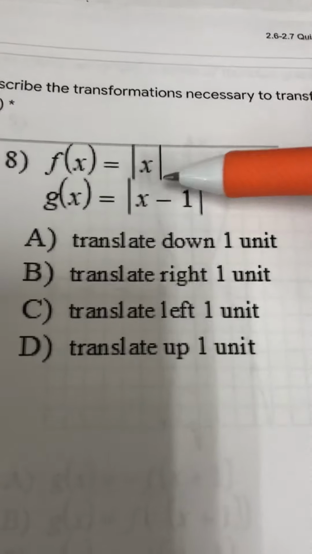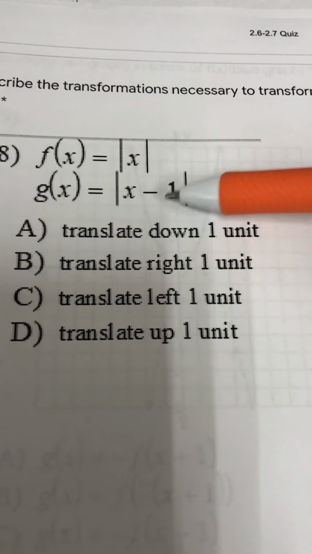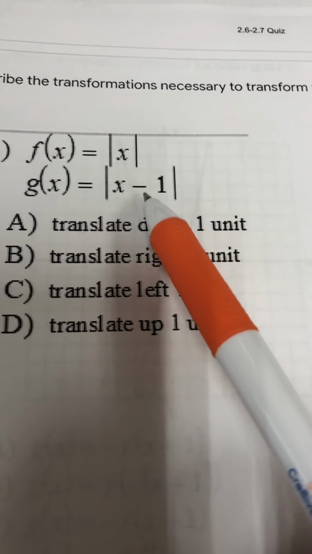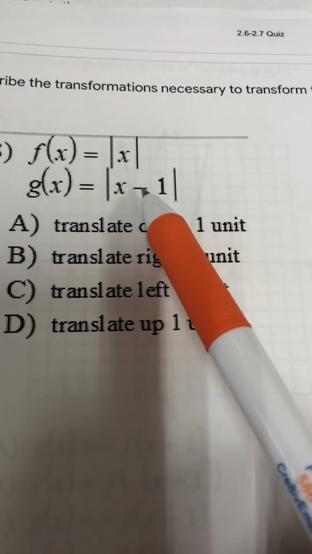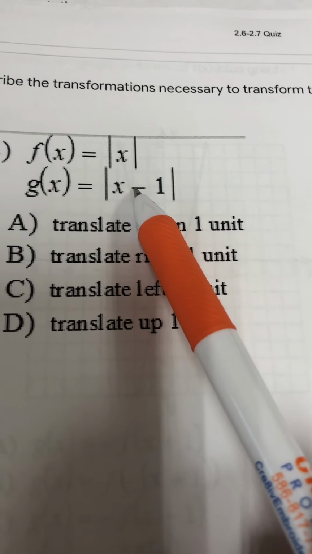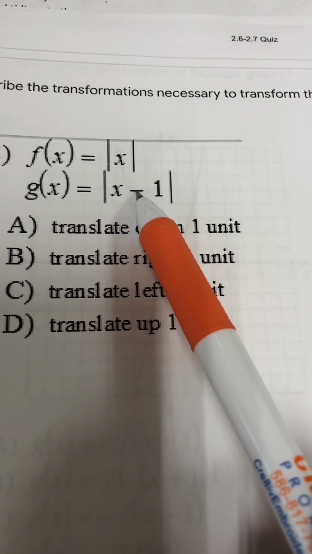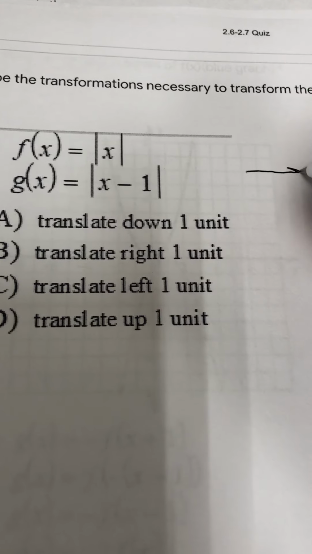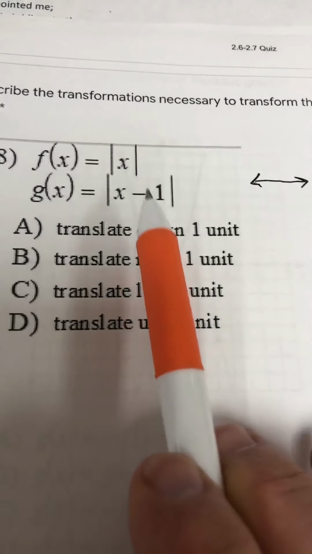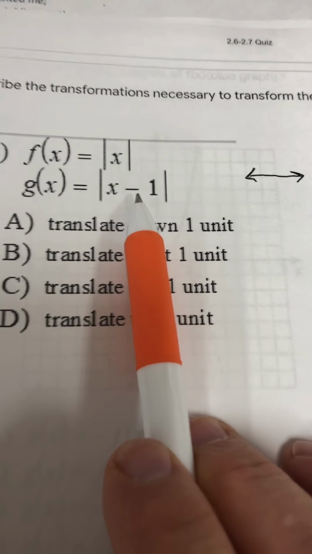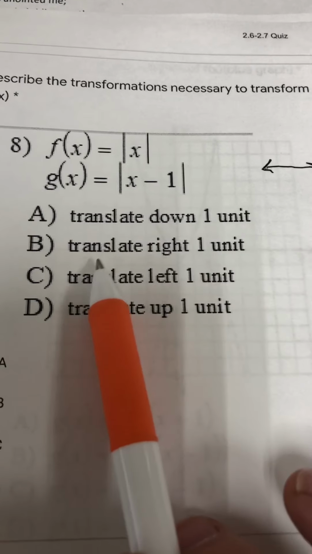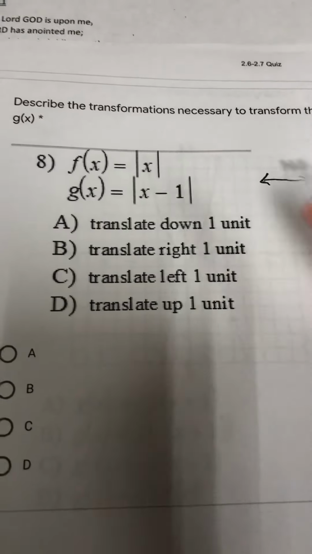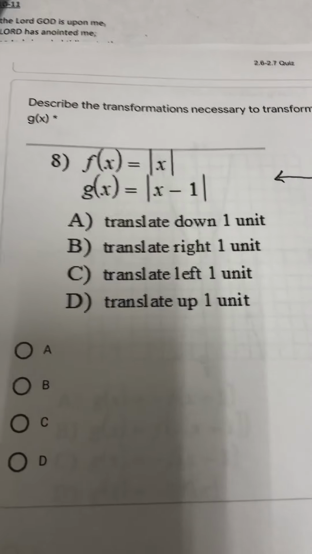Okay, here's the parent function. And then we have this on the inside of the absolute value bars. We have a -1. So remember, this is going to be horizontal. Okay, it's not going to be a vertical thing. It's not going to be an up and down thing. It's going to be horizontally moving one way or the other. And try to remember what that minus is. It's either a translate down 1 unit, translate right 1 unit, translate left 1 unit, or translate up 1 unit. Remember, if it's inside, it's going to be horizontal shift.